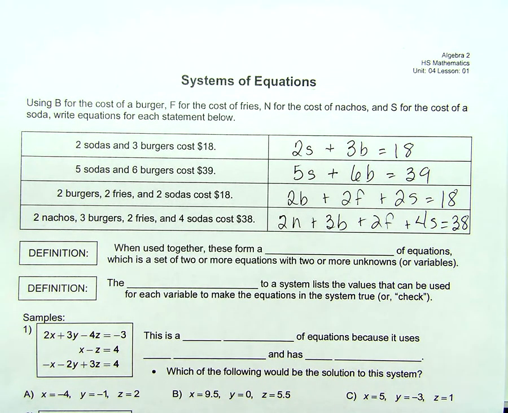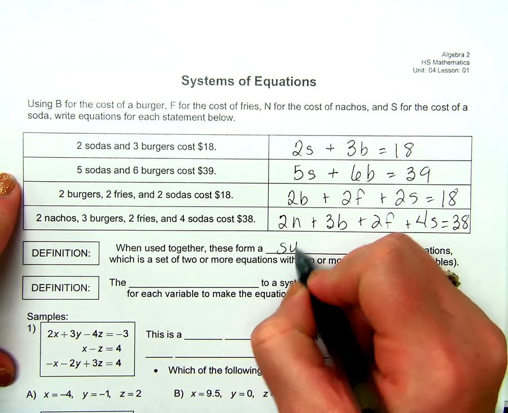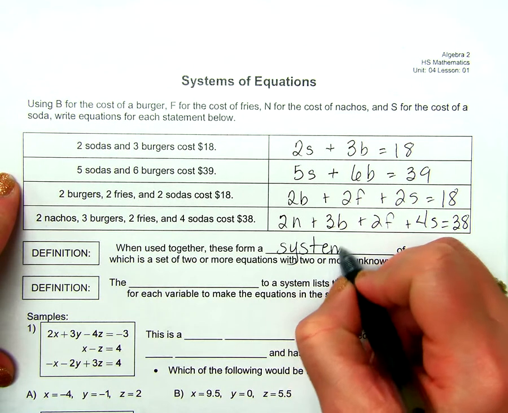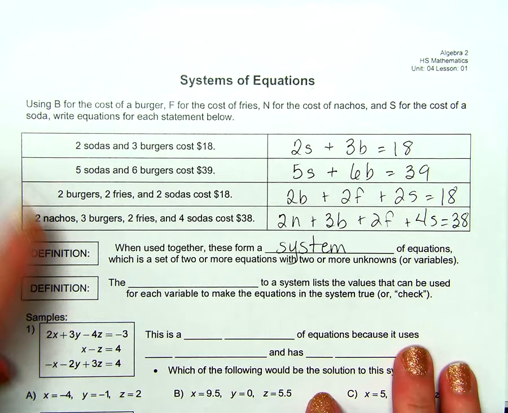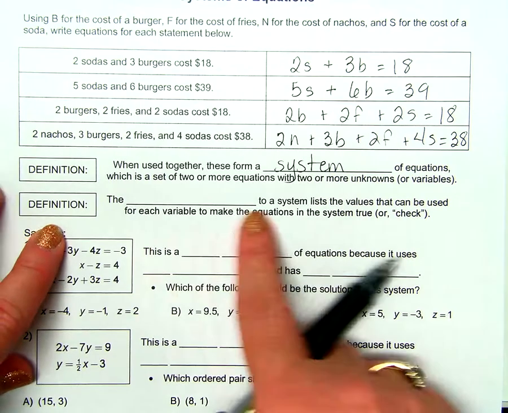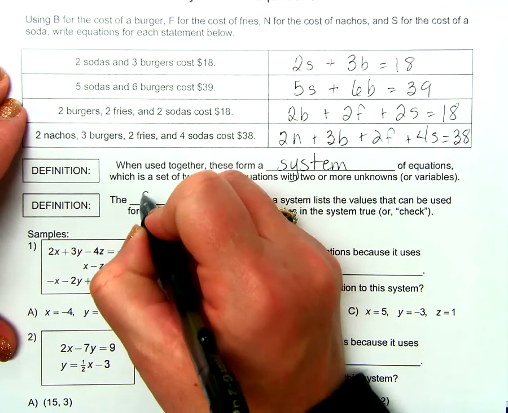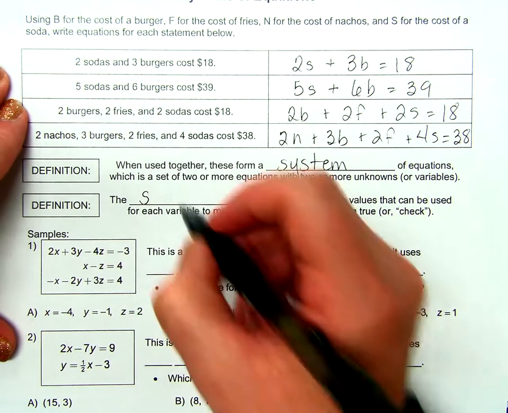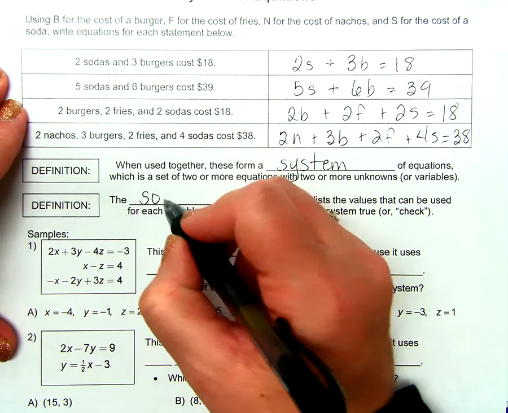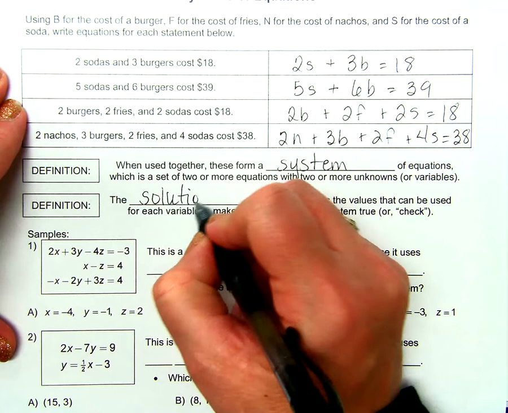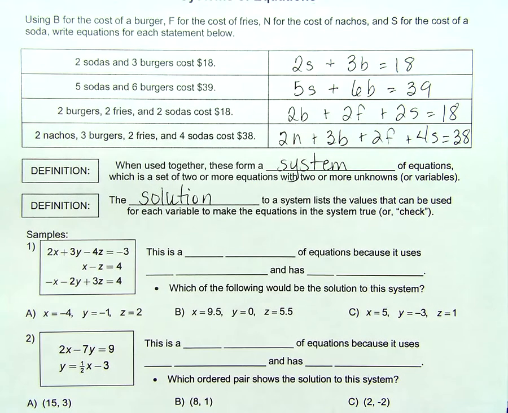which is a set of 2 or more equations with 2 or more unknowns. System. Yeah. Okay? All right, the next definition. The blank to a system lists the values that can be used for each variable to make the equations in the system true. Solution. The solution to the system. Okay?